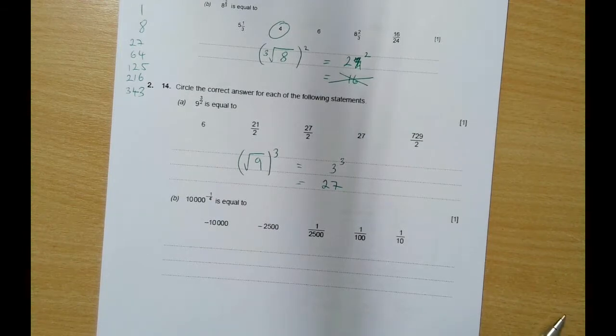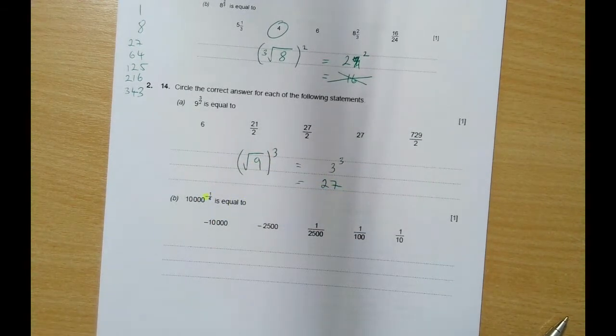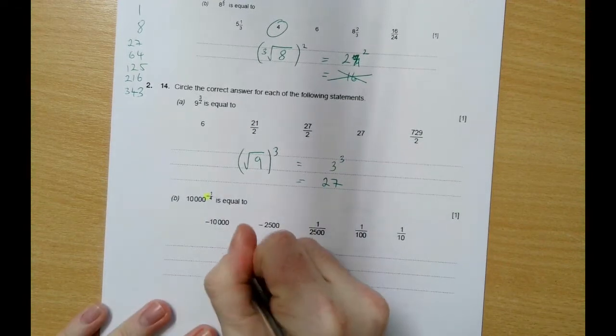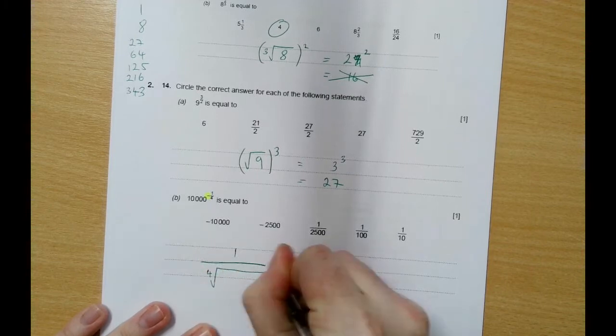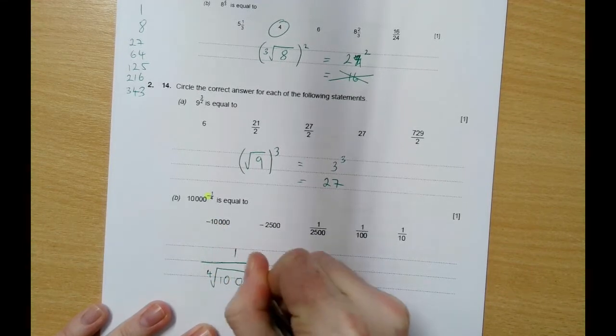Now this one here could come up in a non-calculator exam, and it looks horrendous, and it's got the same idea that it's got a minus bit there, so we know it's got to be 1 over. Now to the quarter means to the 4th root of 10,000. Okay, so that's going to be what goes in there.